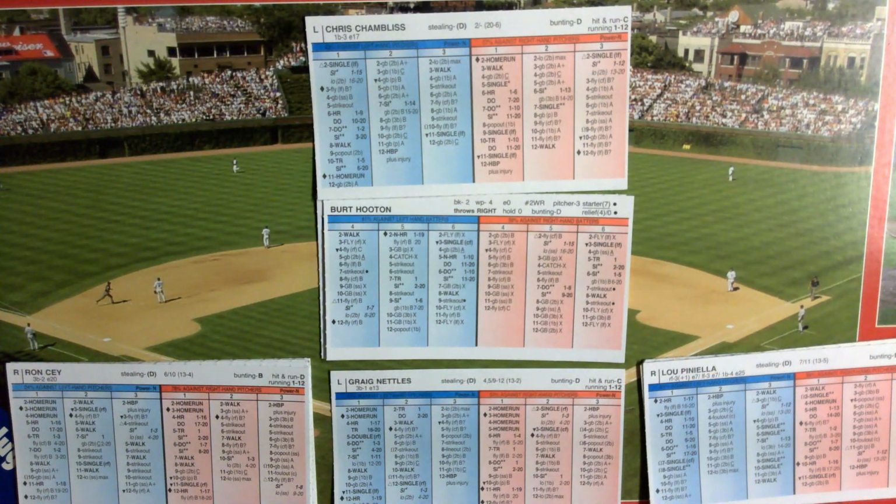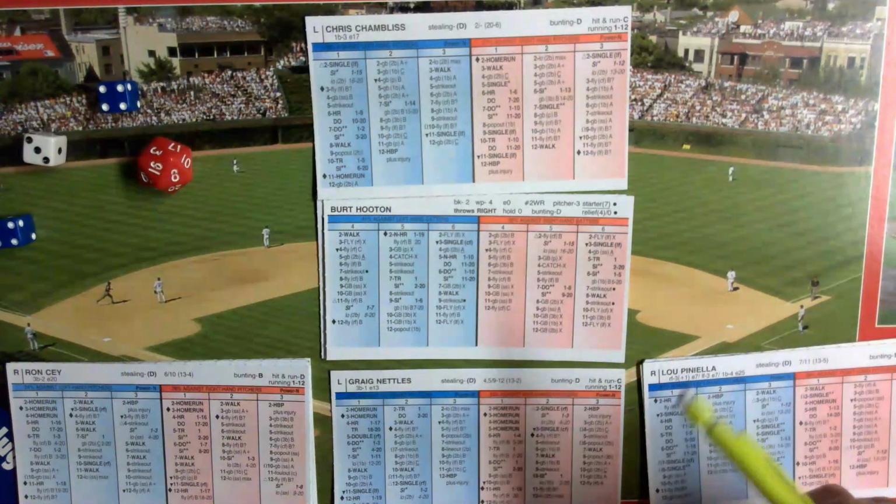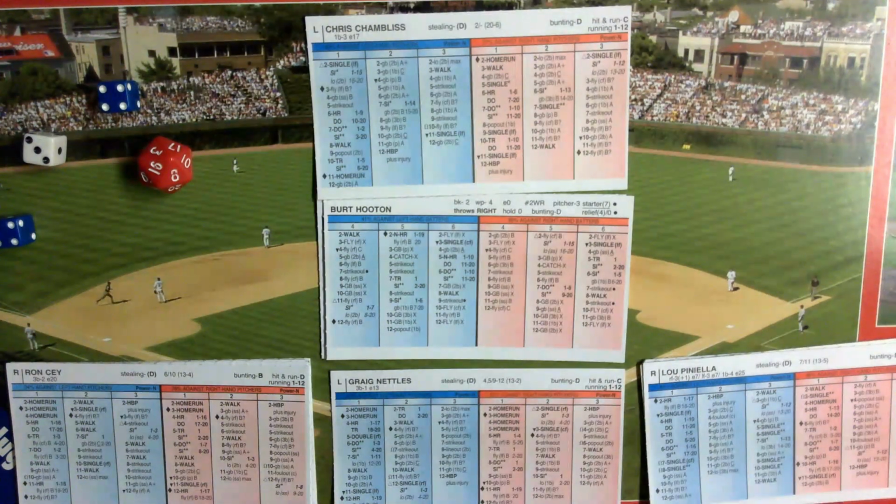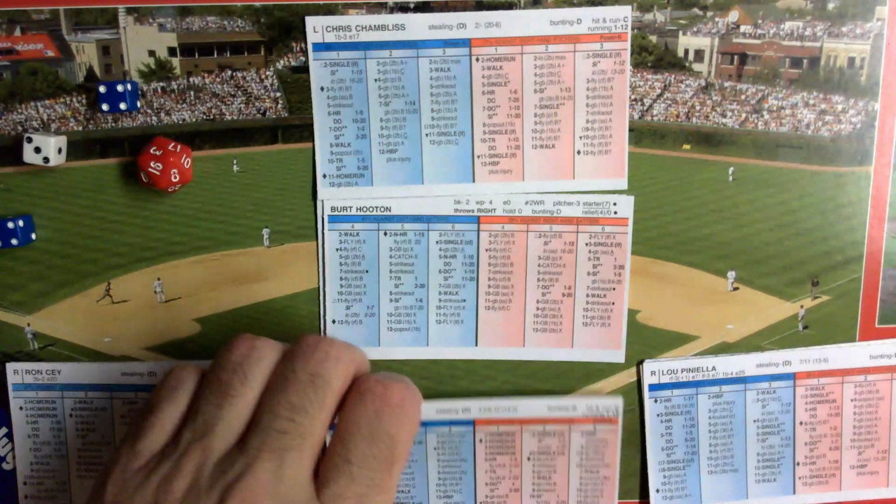So infield is playing back, or normal I should say. Nettles is up. That's a 3 and an 8 against a right-handed pitcher. 3 and an 8 is a pop out to third base. That's the 2nd out of the inning.